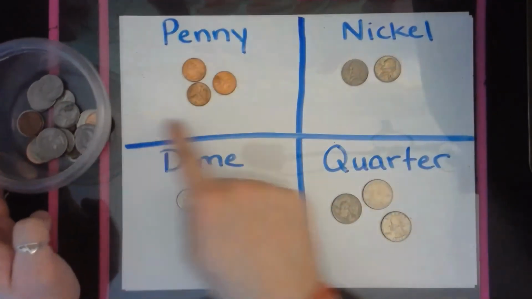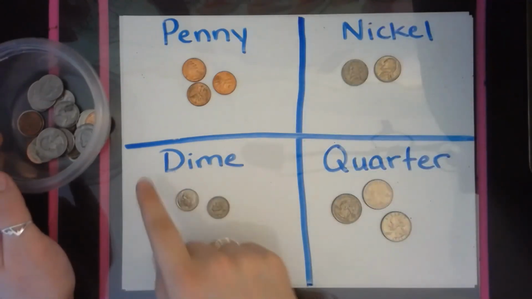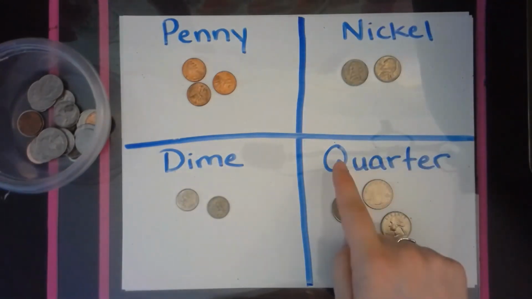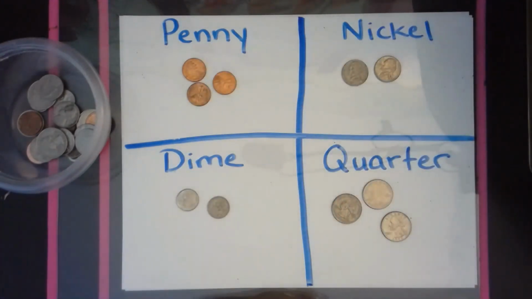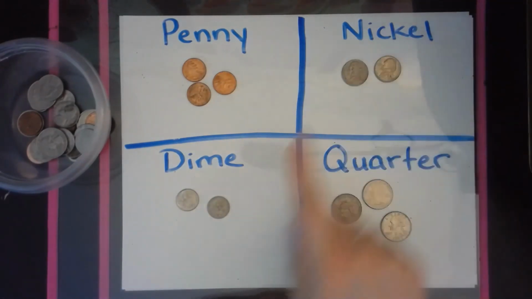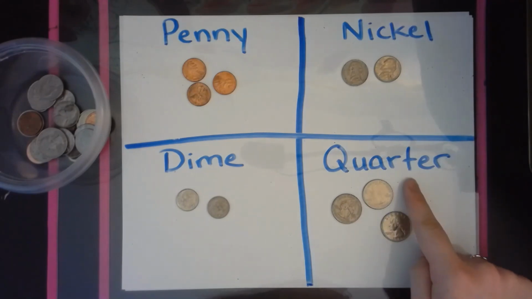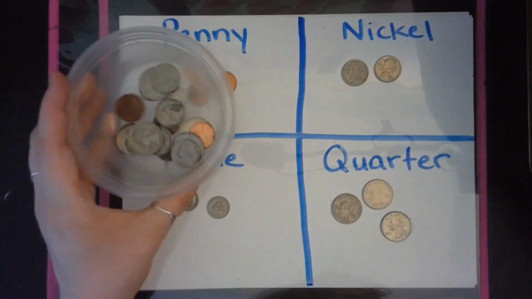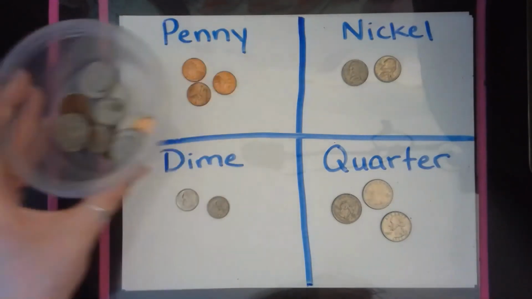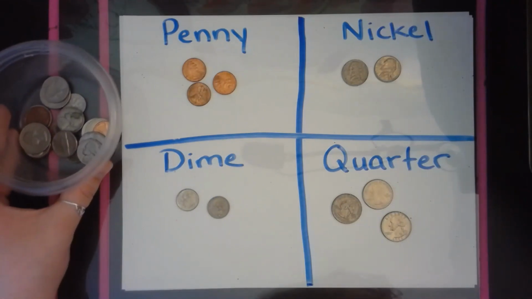You can draw out 4 squares on a piece of paper to put your different coins in, and then label or write the name for each coin in those squares. So 1 square is going to be penny, 1 square is going to be a nickel, 1 square is going to be dime, and 1 square is going to be quarter. You're then going to take all of your coins that you have, you don't need a lot, only a few, and you're going to sort them by what type of coin they are.